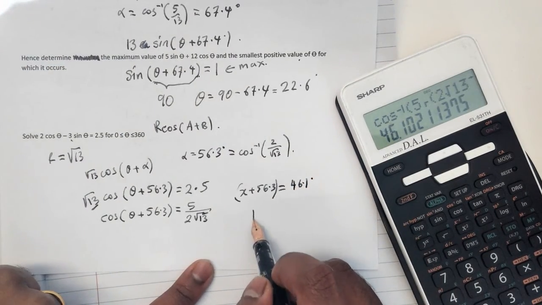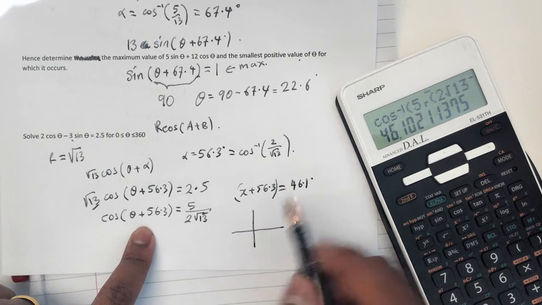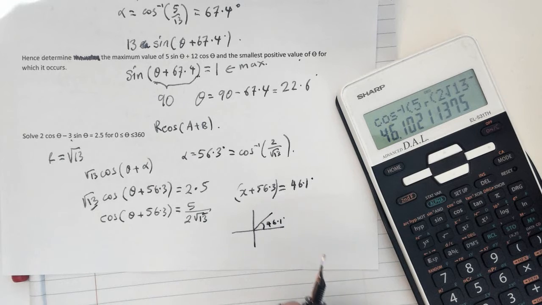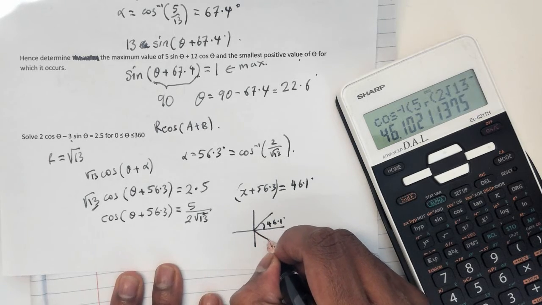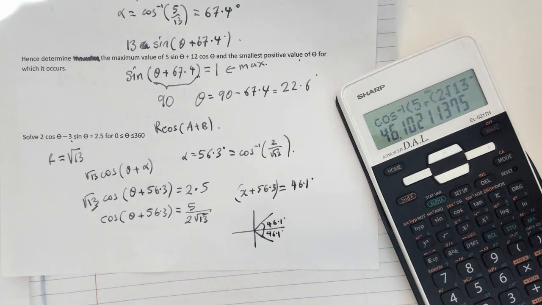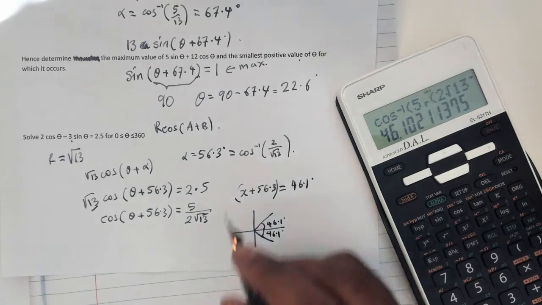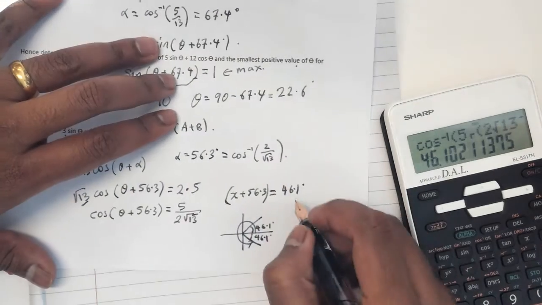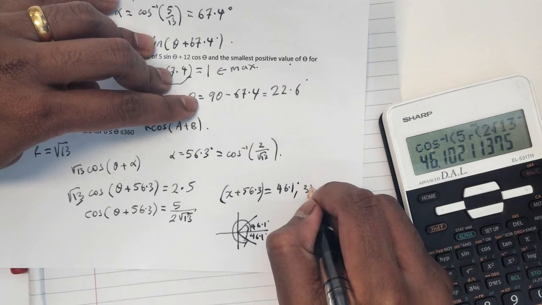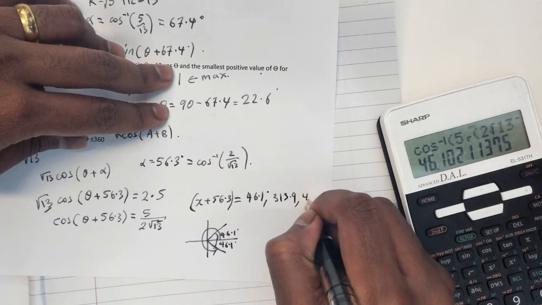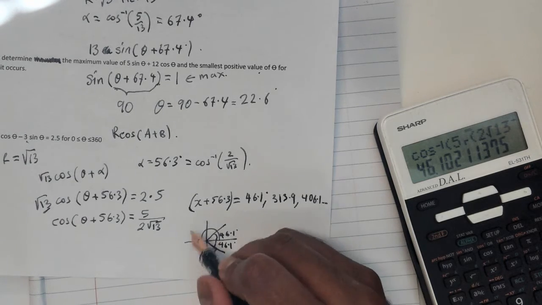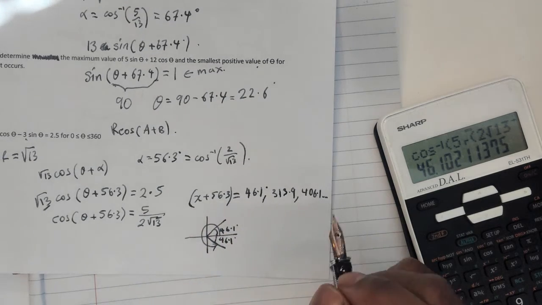So looking at a diagram here, the 46.1 is there. Where is the other 46.1? CAST, that's the other one there. Alright, CAST. So that angle there is not 46.1, it's actually that. So it's 46.1 or 313.9, and the next one will be 406.1, and it keeps going. Right? So those are all the solutions.